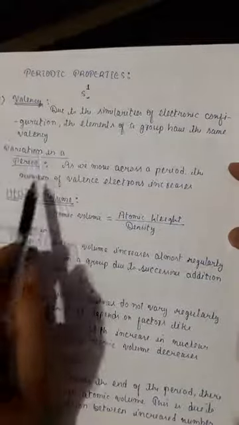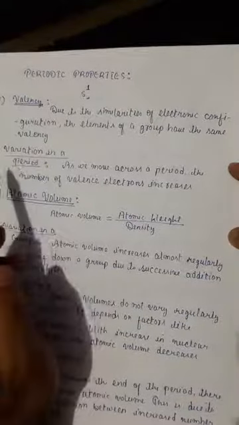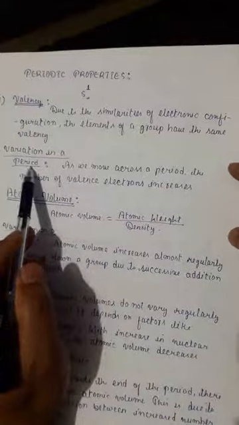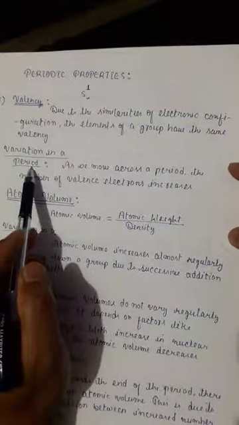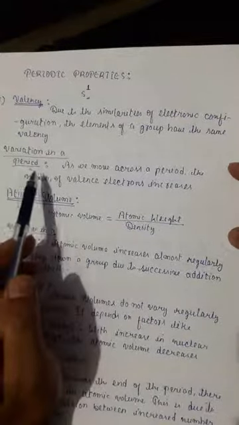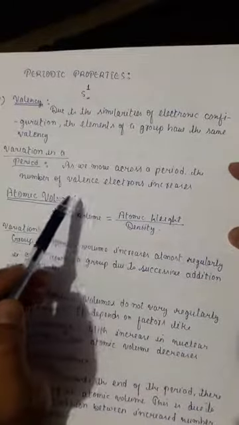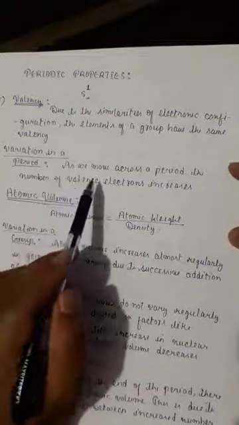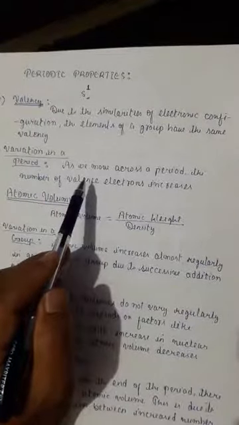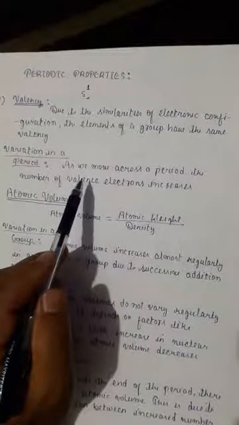Okay, now whenever you move from left to right in the periodic table, how does the valency vary then? The valency first increases, as you move across the period, the number of valence electrons increases from 1, 2, 3, 4, 5, 6, 7, 8. If you follow octet rule, then it goes up to 8.